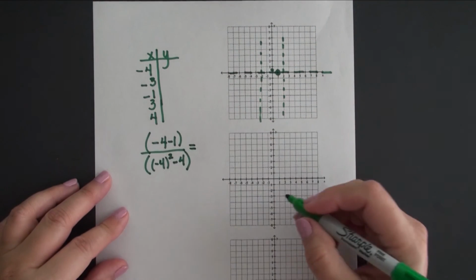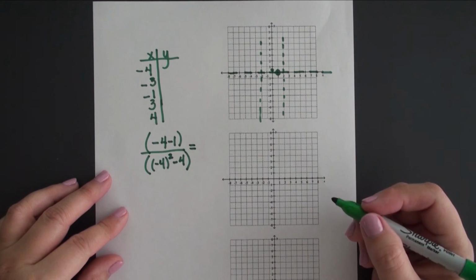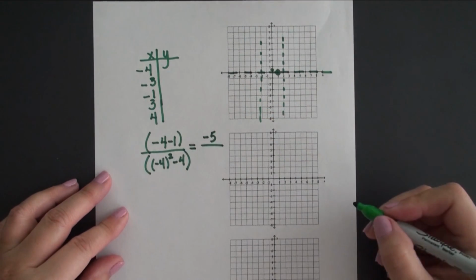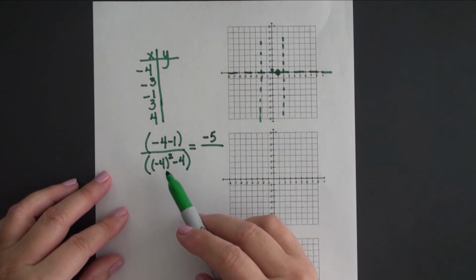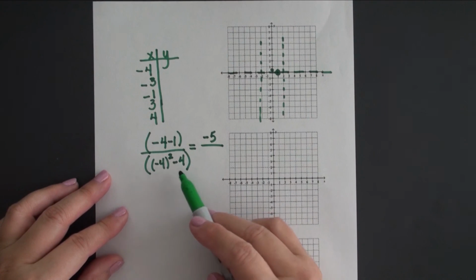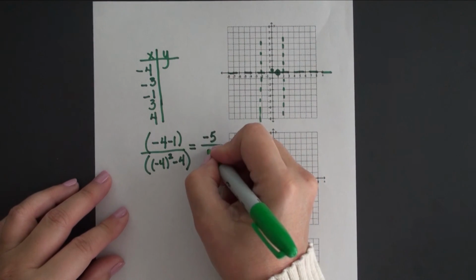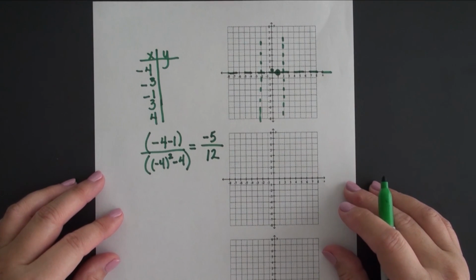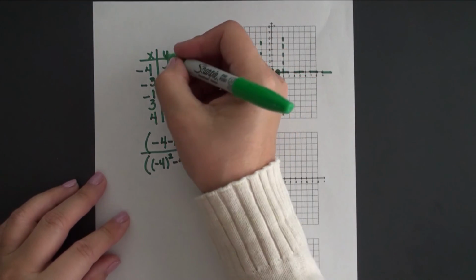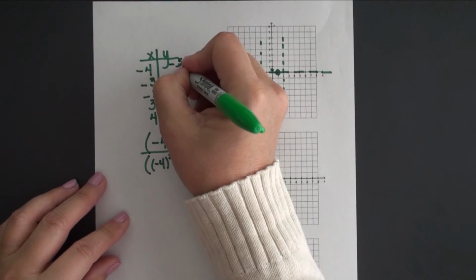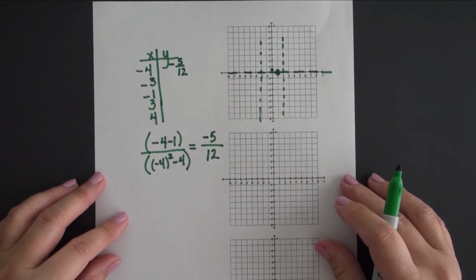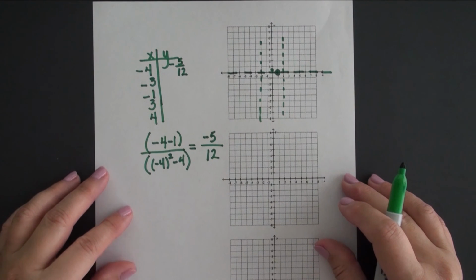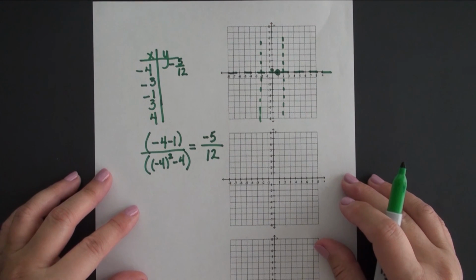So for this first one, if I put a -4 in for x, I get -5 in the numerator, and -4 squared is 16 minus 4 is 12, which is -5/12. Now you will go through and find all of the points, and then you'll plot your graph accordingly.